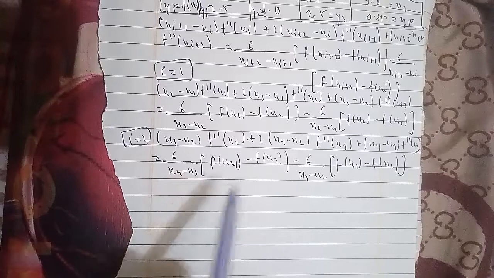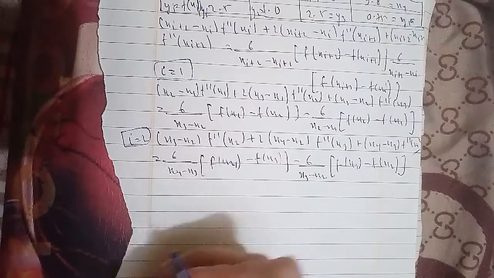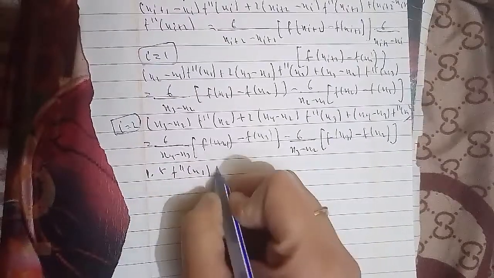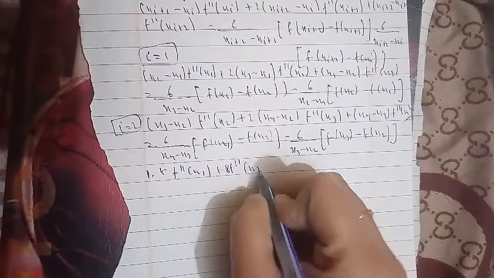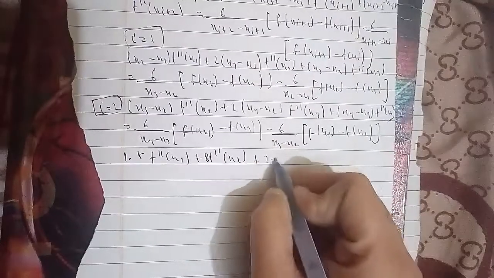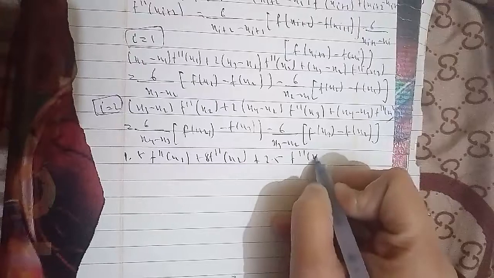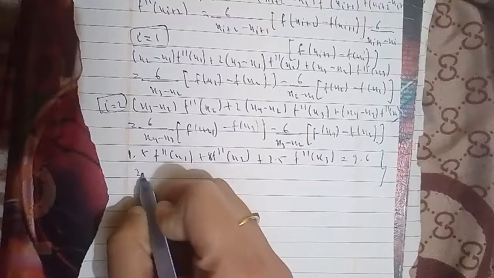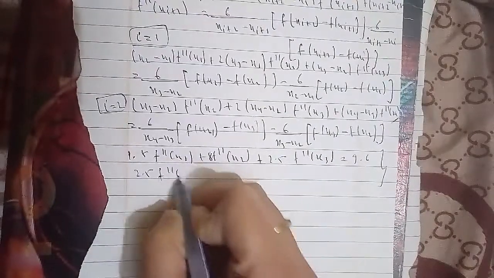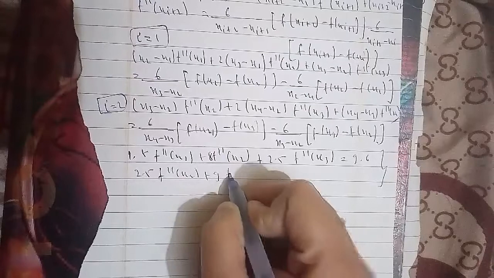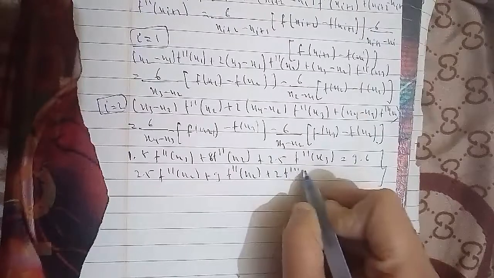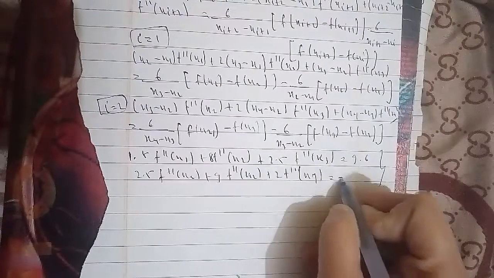The important ones are: 1.5 f''(x1) plus 8 f''(x2) plus 2.5 f''(x3) equals 9.6, and 2.5 f''(x2) plus 9 f''(x3) plus 2 f''(x4) equals minus 8.85.